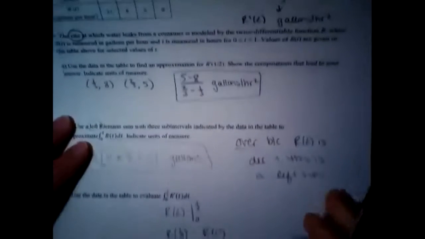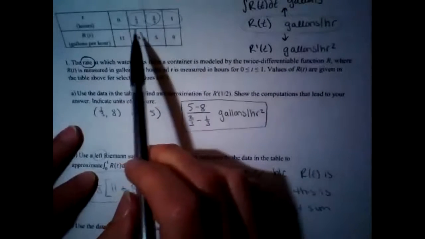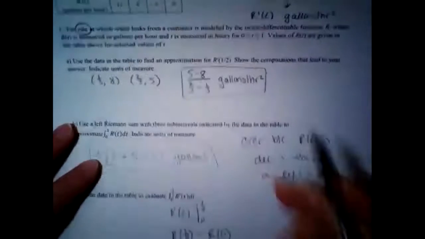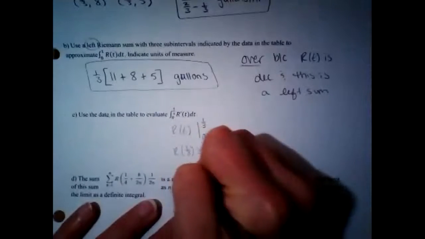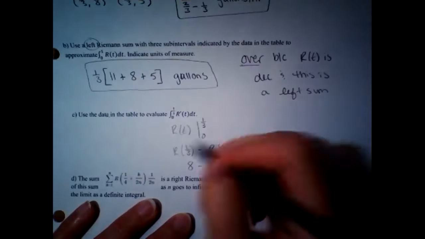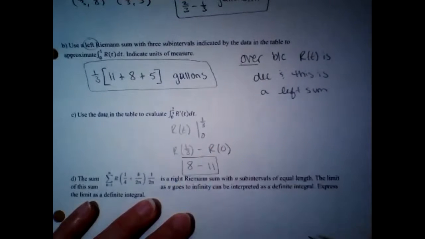So r of 1/3 is 8, and r of 0 is 11. So it's going to be 8 minus 11. They didn't ask for units, so you don't have to put them, and you don't even have to reduce that. So you can just go ahead and stop there.